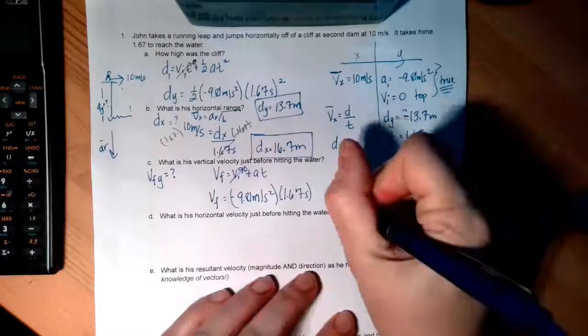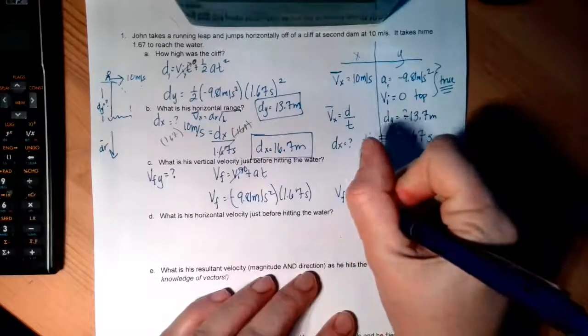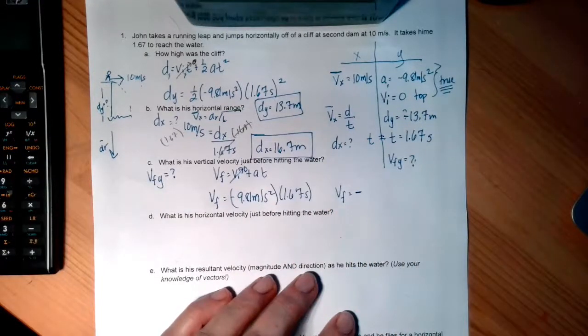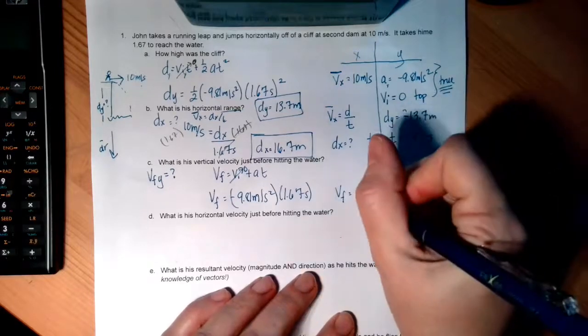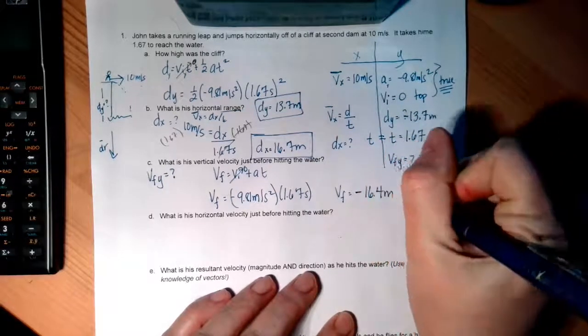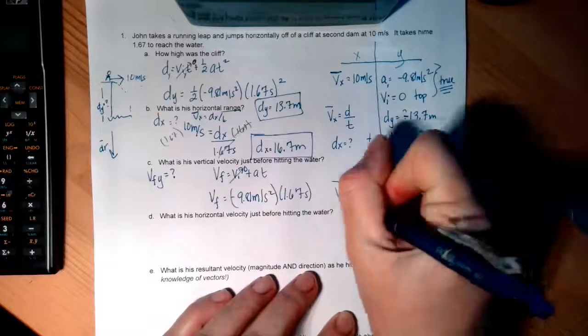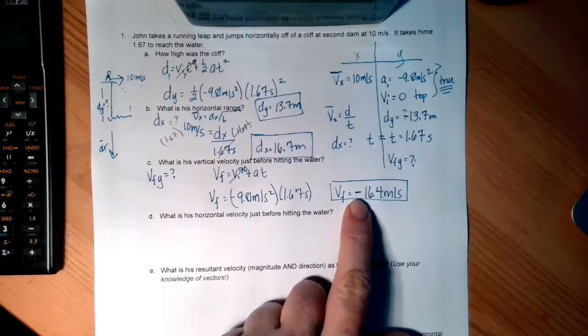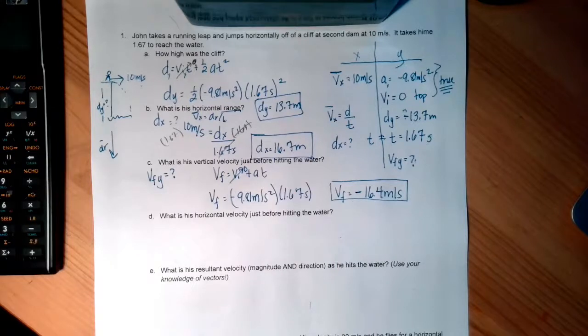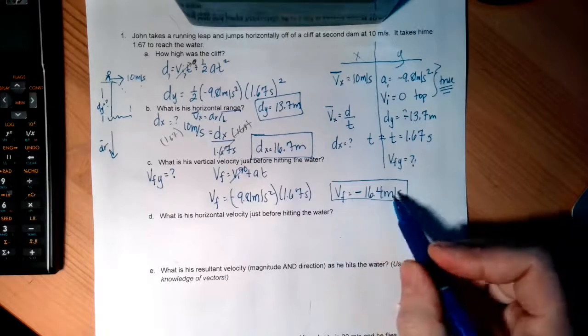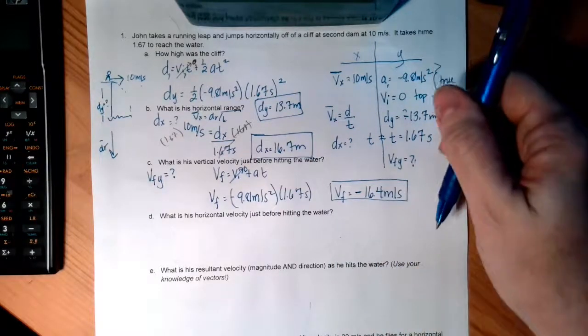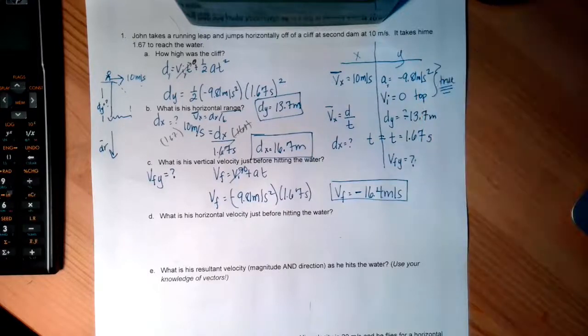And if I do the math there, I get that the VF is a negative 16.4 meters per second. You should get that number as well if you use the other formula, but realize you'll have to put the negative in yourself, because when you take the square root of a number, you're supposed to put in a plus or minus and then choose the right answer, and since this is going down at the end, it's negative.